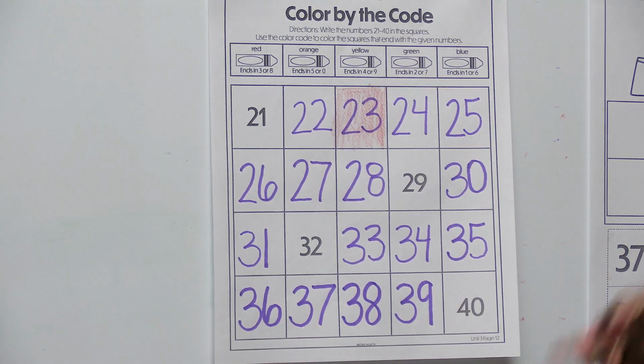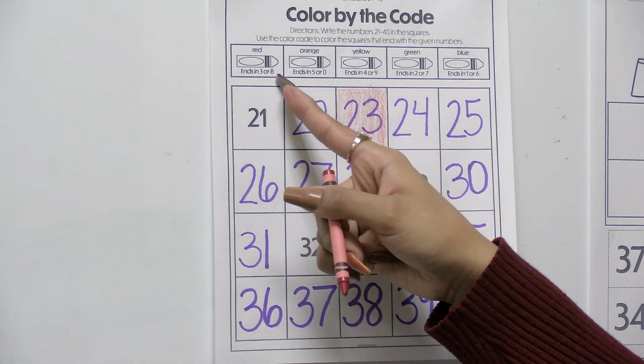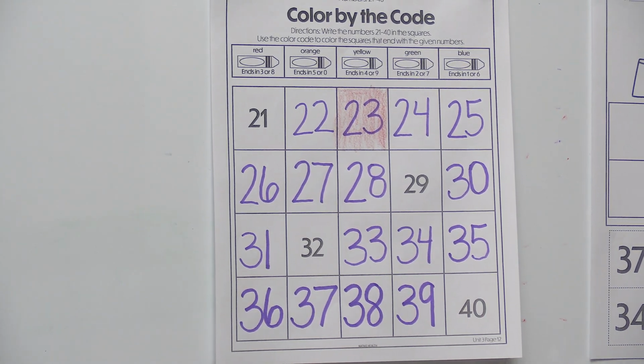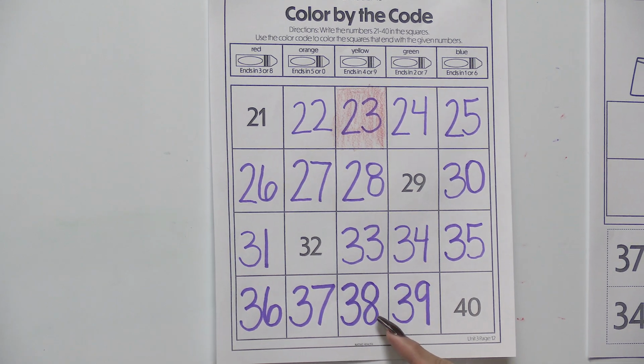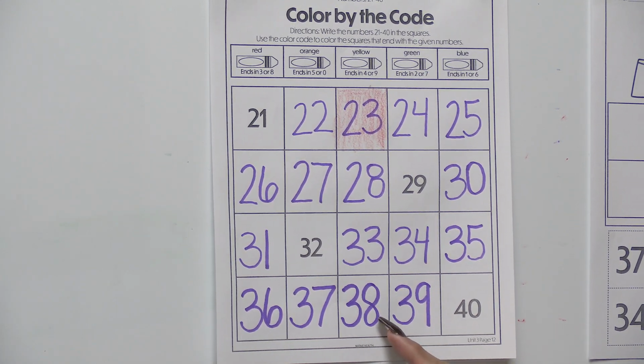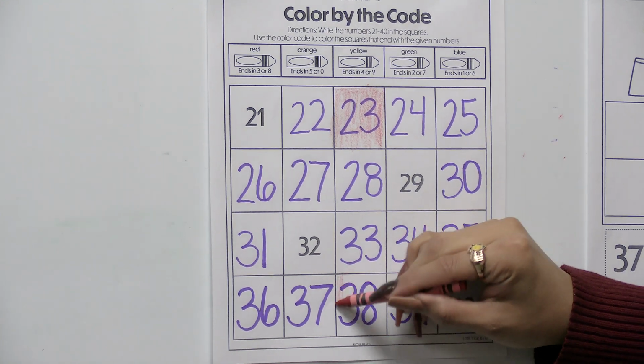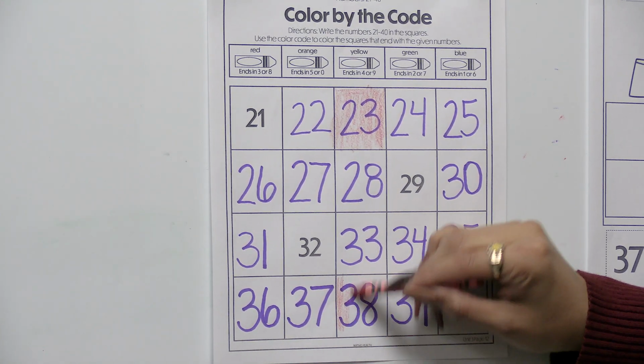Red ends with 3 or 8, so let's look for a number that ends with the number 8. I see 38. It ends with the number 8, so we're going to get our red crayon and color in the number 38.